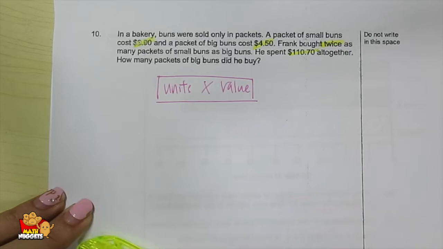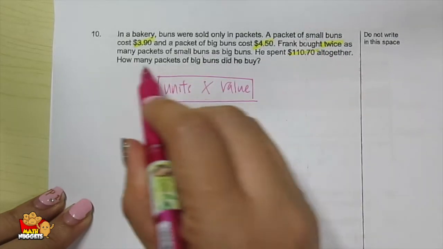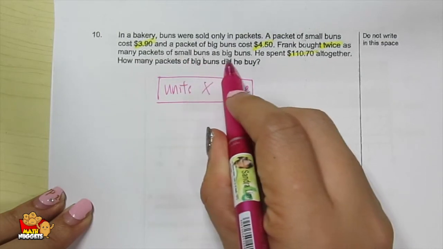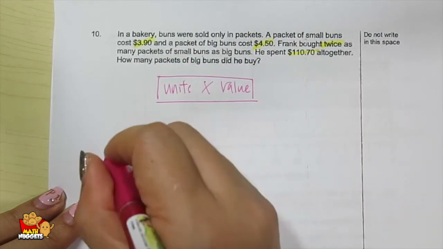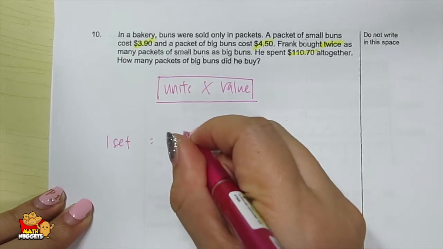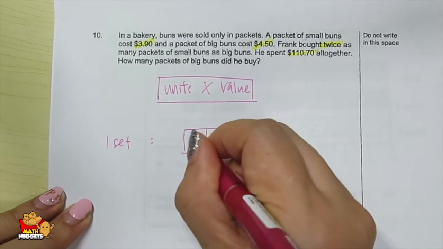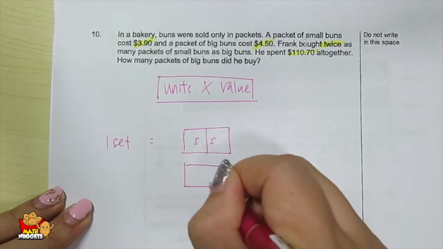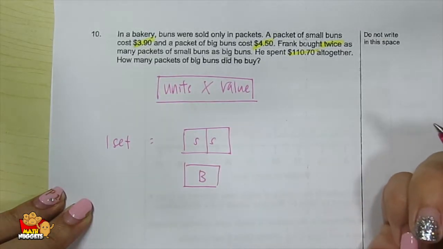So this information tells me that it's units times value. So which means it's a set. So let's find out what makes one set. Twice as many small buns as big buns, meaning one set would be 2 packets of small buns and 1 packet of big buns. This makes up one set.